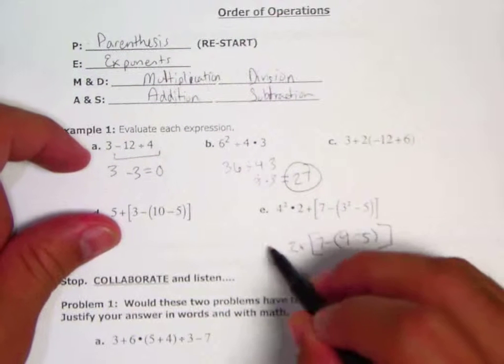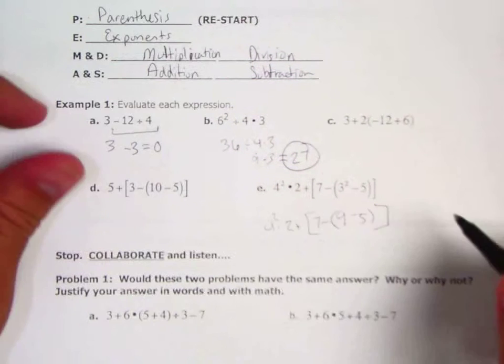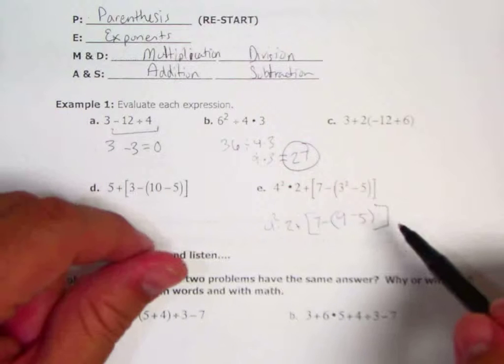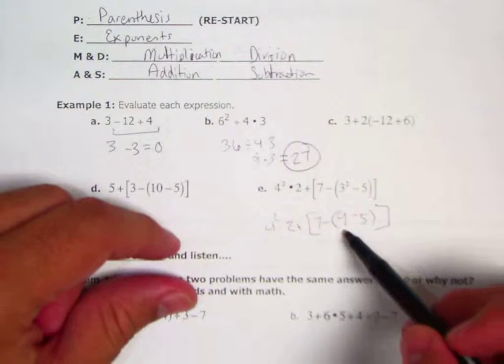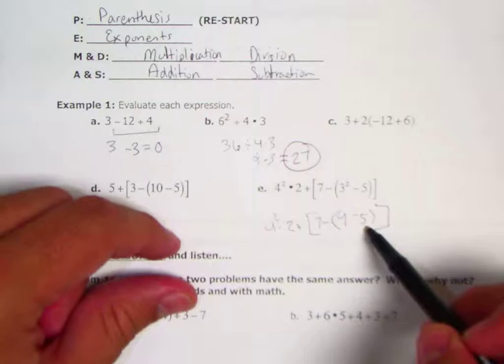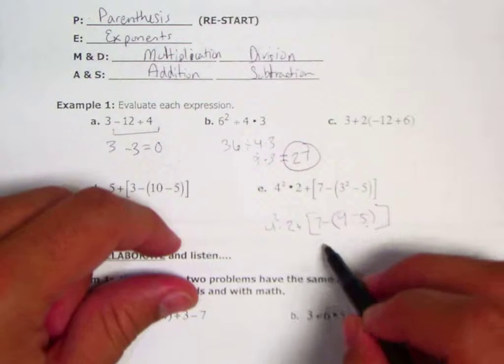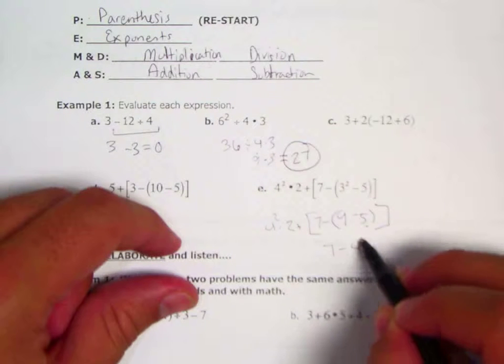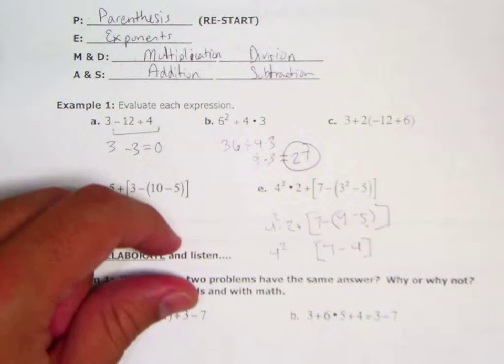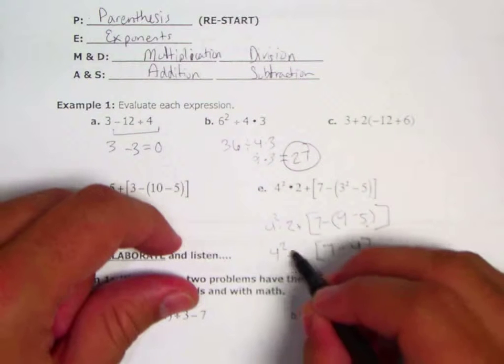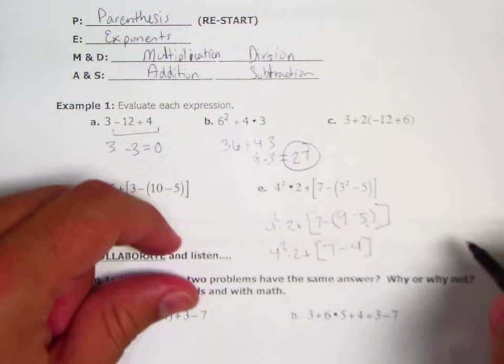Then the 2 plus 4 squared times. So a lot of steps here. So we're still working within the parentheses here. I have 9 minus 5. Okay, that is 4. So I have 7 minus 4 in the brackets. And then the 4 squared times 2 plus on the outside.